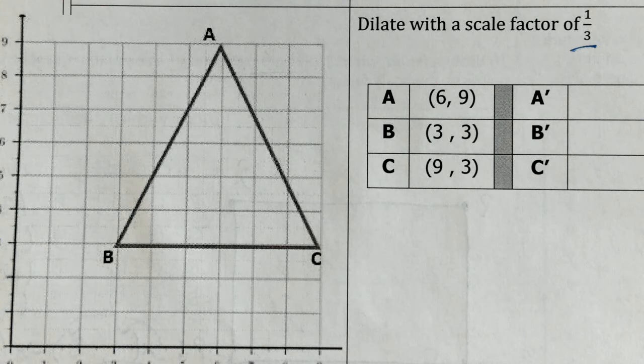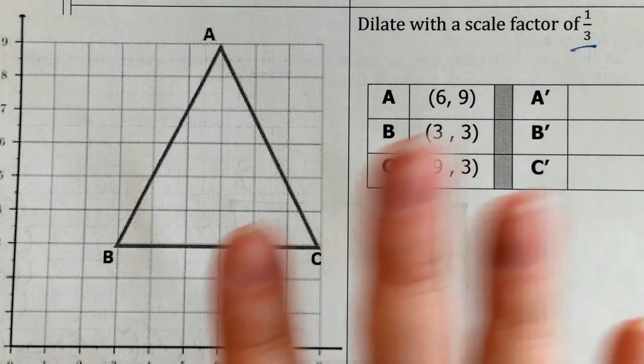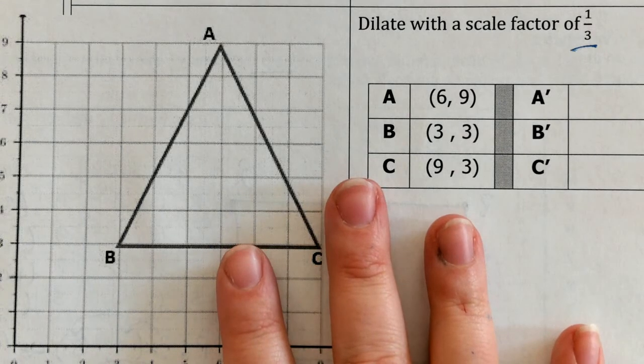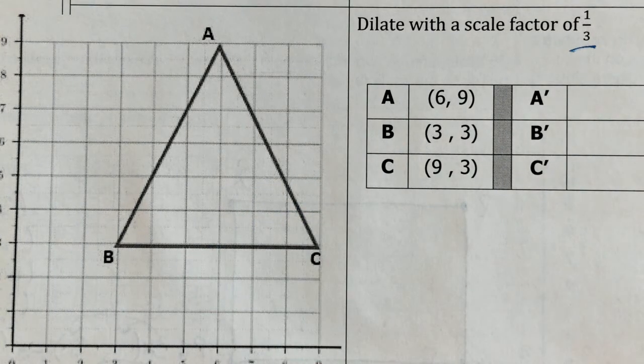But I want you to do right now, I want you to pause this video. I want you to try this one by yourself. And when you've finished, then you can hit play and see if you got the answers right. So I'll give you 6 seconds to pause this video, try this one for yourself before I show you the answers.